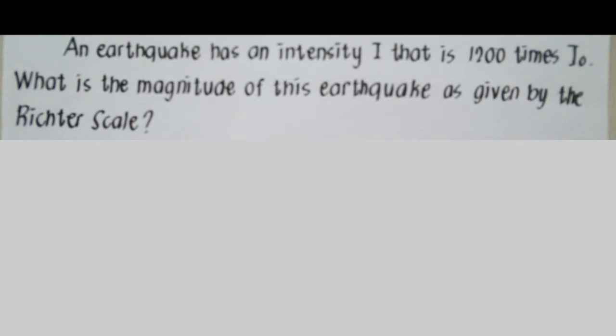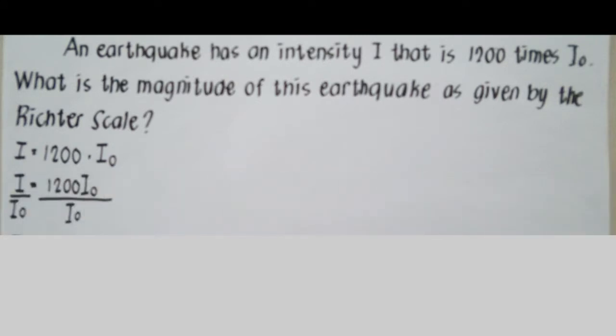So, we are going to solve this, guys. First off, we're going to find the intensity. Since we are looking for the magnitude, we are going to need the intensity first. As said in the problem, I is 1200 times I sub naught. So we write I equals 1200 times I sub naught, and we divide both sides by I sub naught in order to get I over I sub naught, which is the intensity of the magnitude.